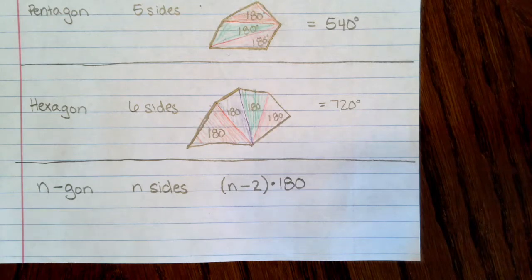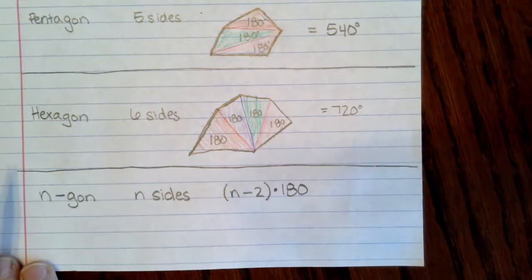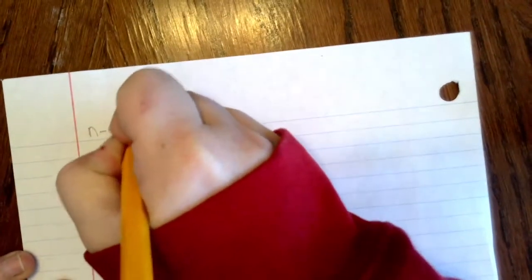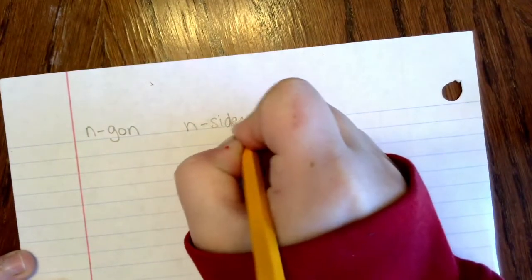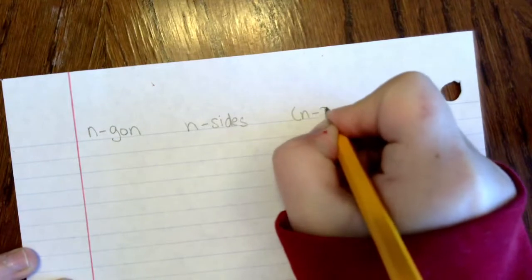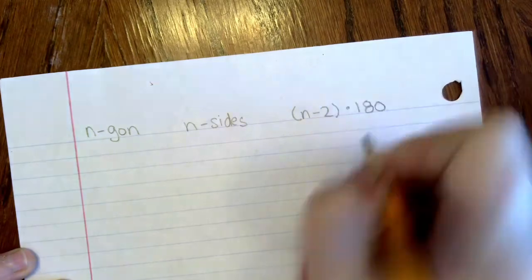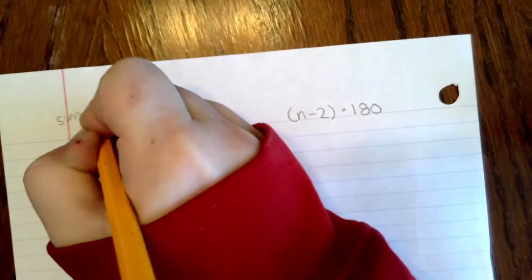Okay, so that's my really big theorem today, the n minus 2 times 180. We're going to do a couple examples with that. We have 3 examples to do. I'm going to flip this over to the back page and write that theorem down. If I have an n-gon with n sides, that tells me I'm going to do n minus 2 times 180. But that's the sum. So this is the sum of interior angles.